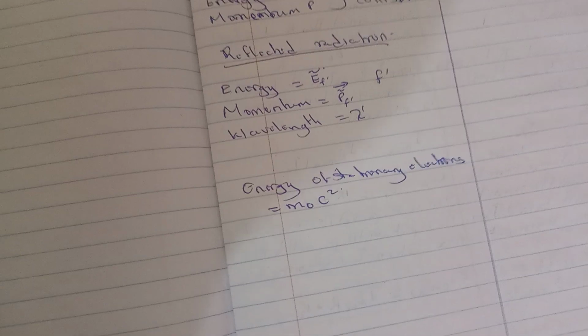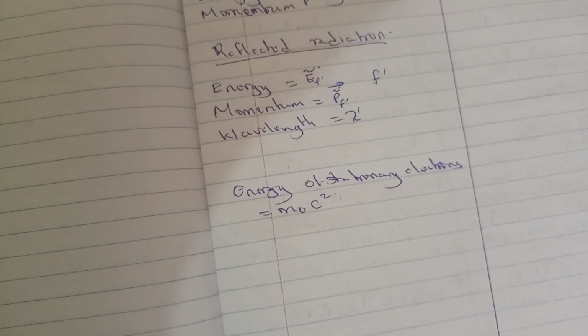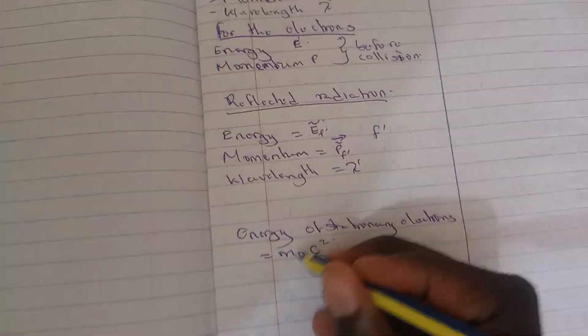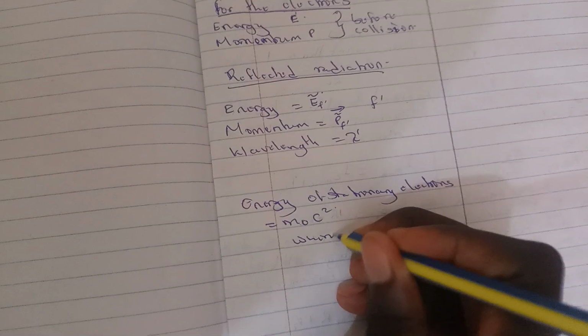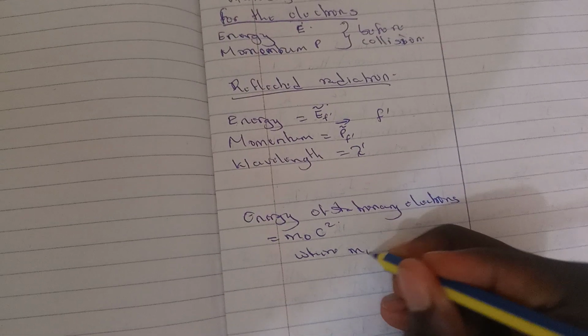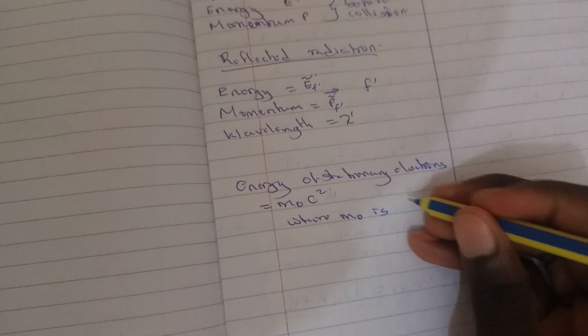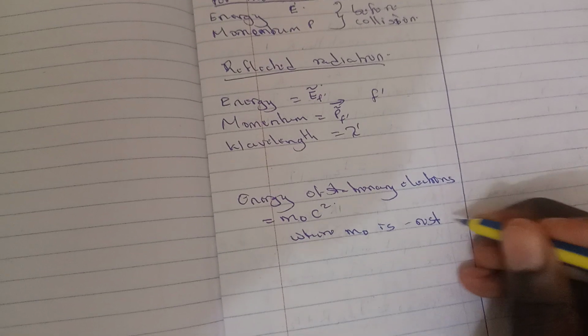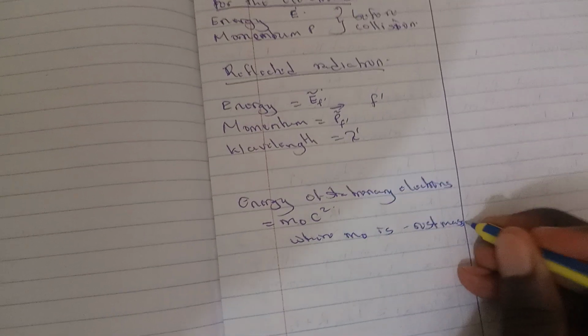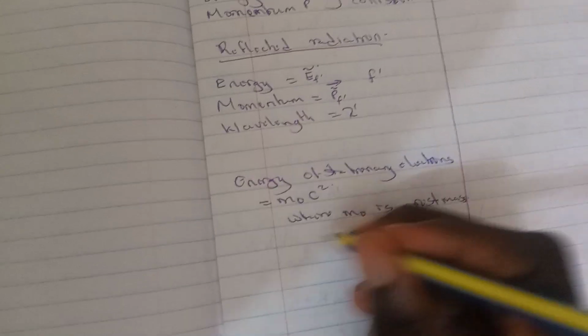That is the energy of electrons before collision, where m0 is our rest mass energy.